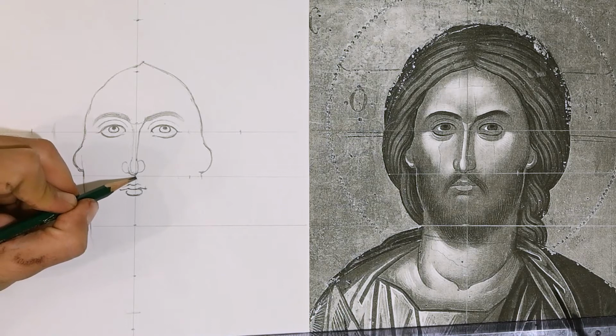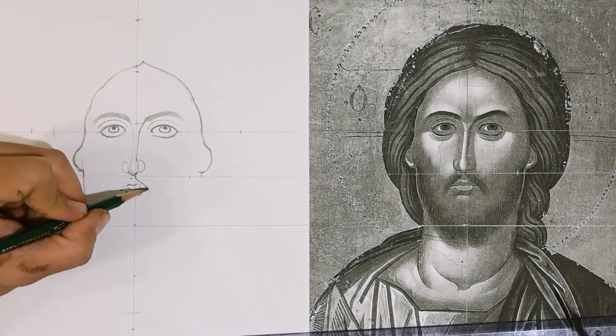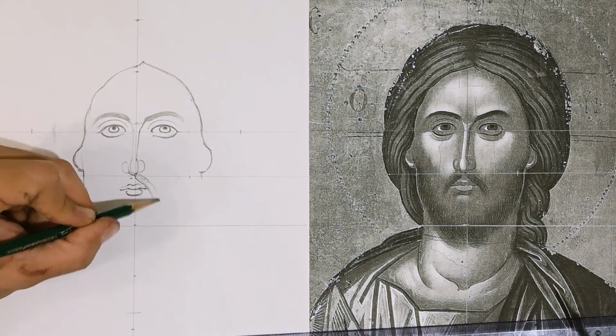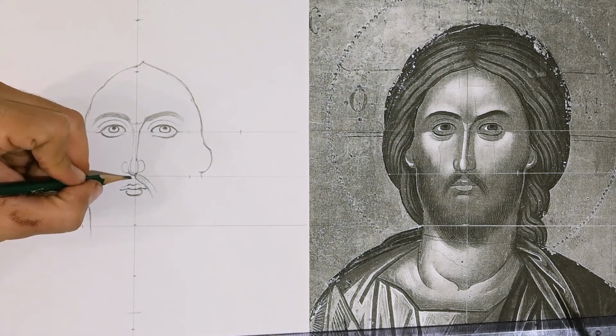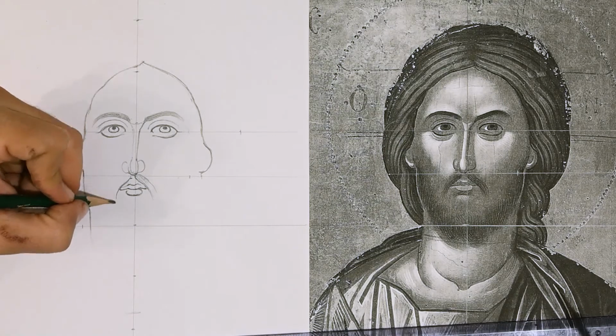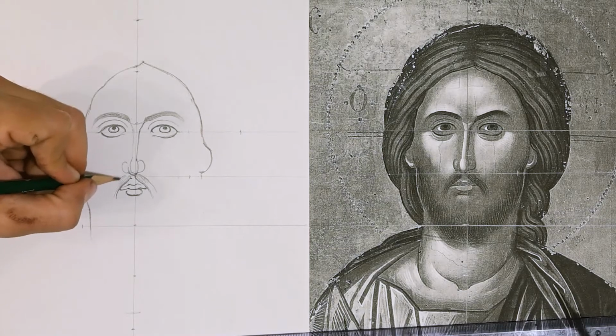It has some dynamics. It's not very rigid. And that's why the mouth seems a little bit off here. I see that the right mustache begins right on my vertical line.